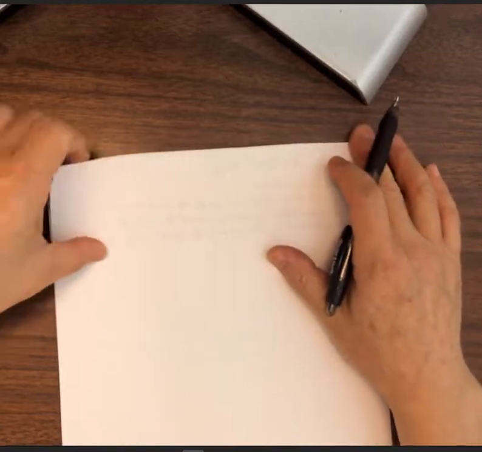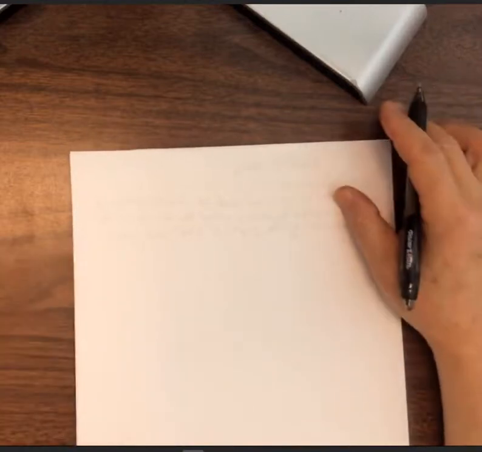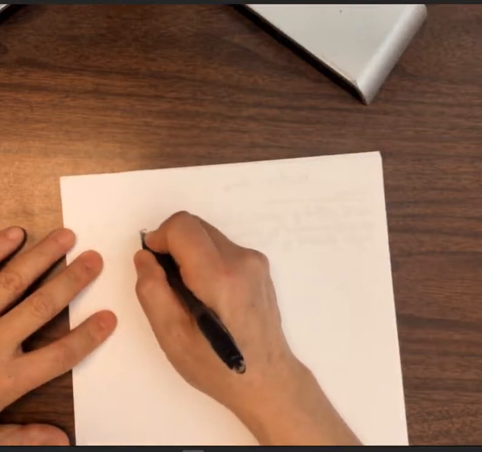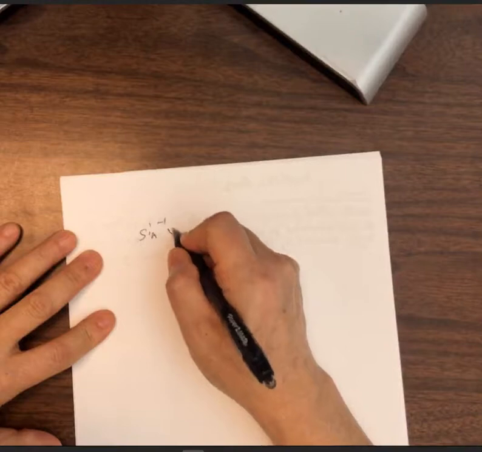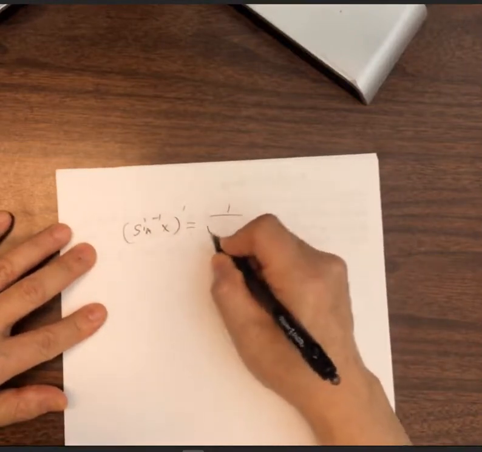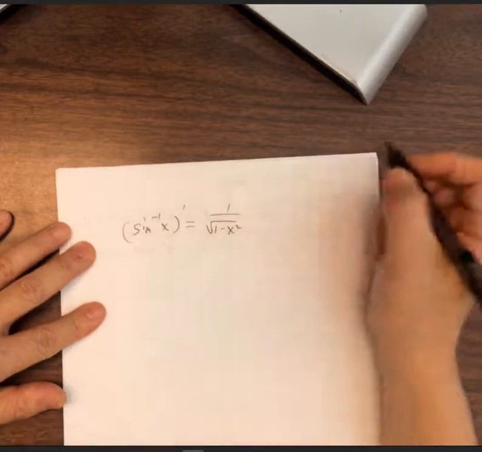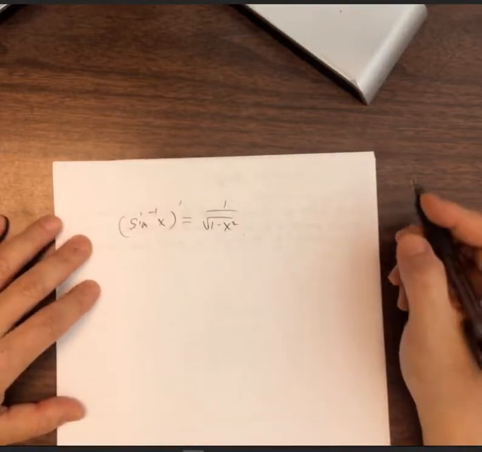Now let's talk about integration involving inverse trig functions. Let's start with, for example, inverse sine. Derivative of inverse sine is 1 over square root of 1 minus x squared.